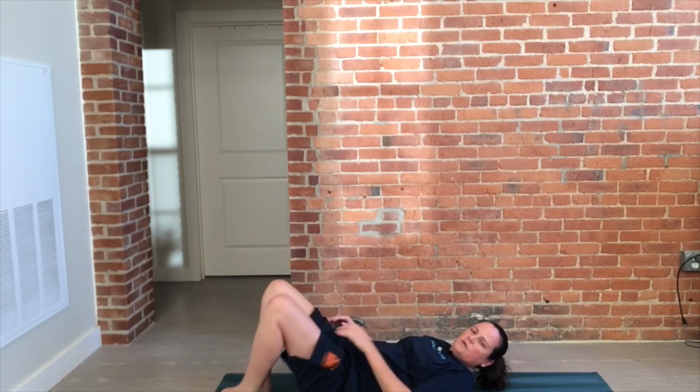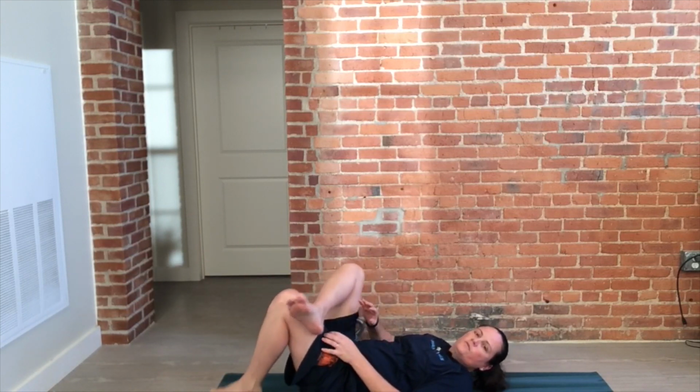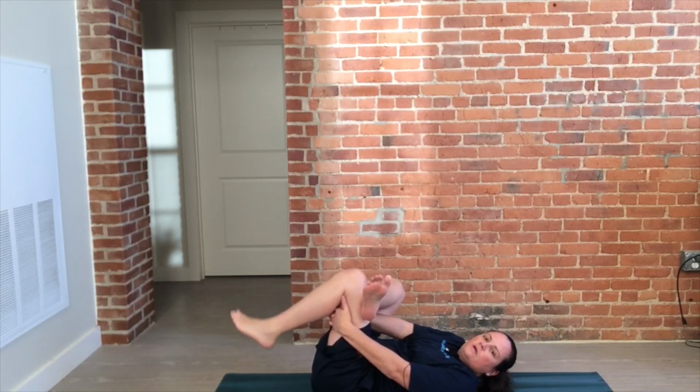And switch. Again, one leg over the top of the knee and pull that knee in.